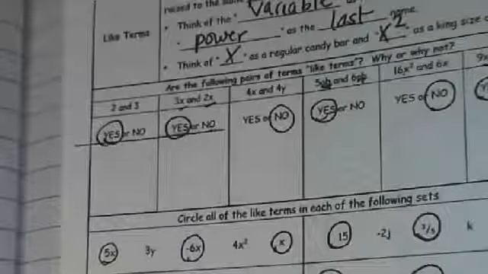They have different variables. One has a B and one has a D. So they are not alike. Okay? So as a review, like terms have to have the same variables, and they have to be raised to the same power. Okay? So that's the like terms.